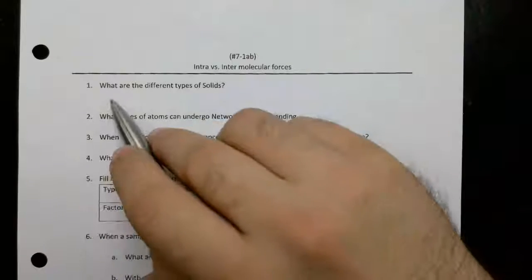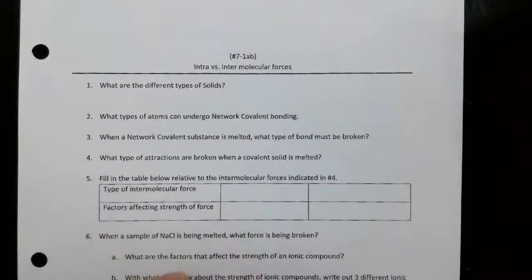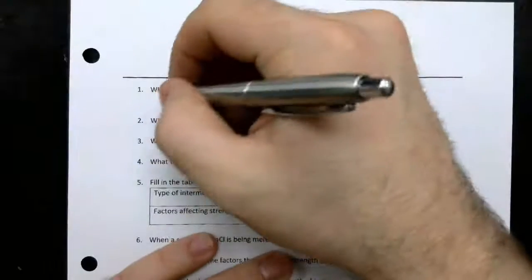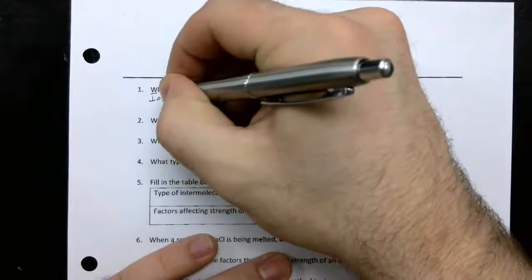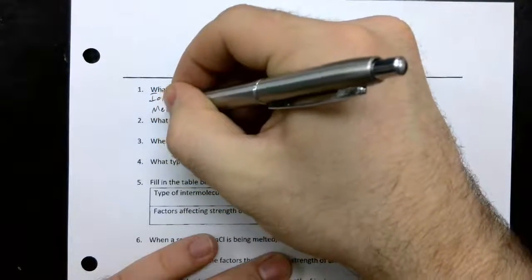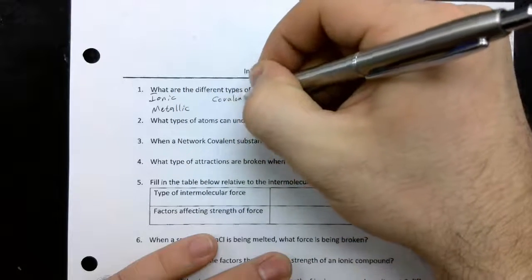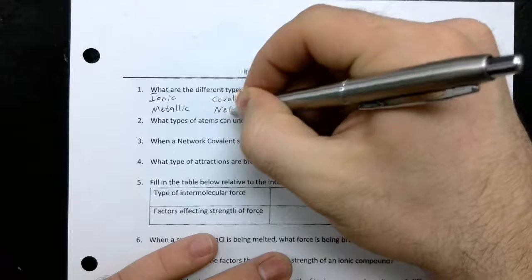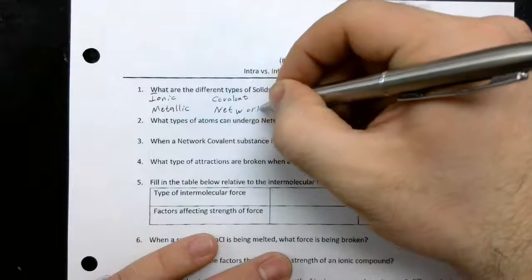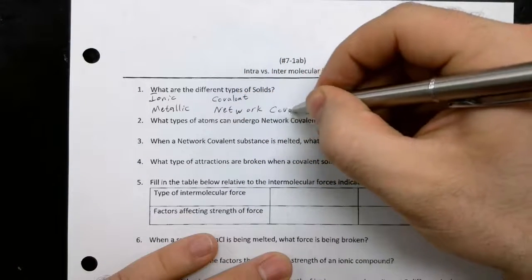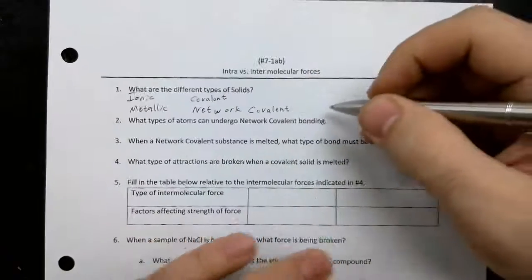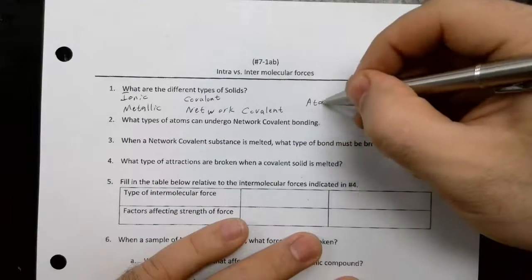Okay, what are the different types of solids? This is going to be the specific different types of solids that come from bonds. So this would be ionic, metallic, covalent, network covalent. Make sure you know the difference between those. That will be important. Network covalent, and then atomic.